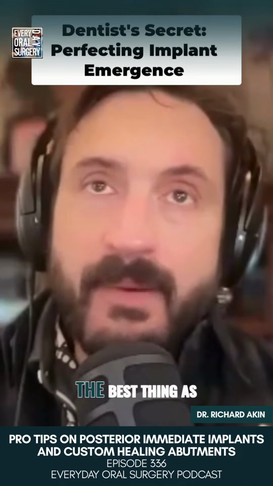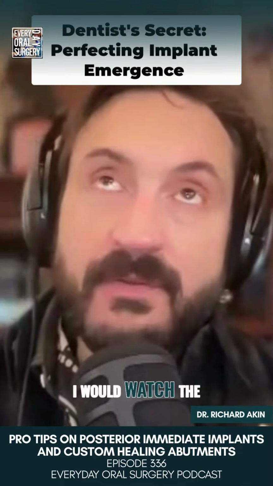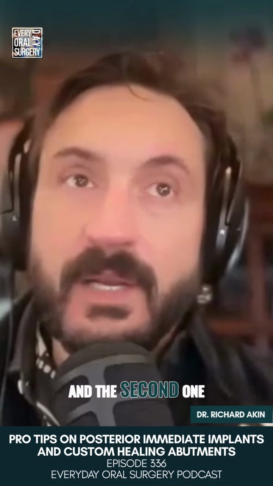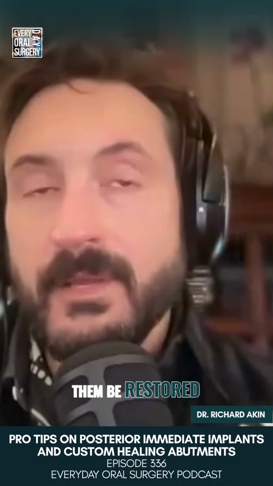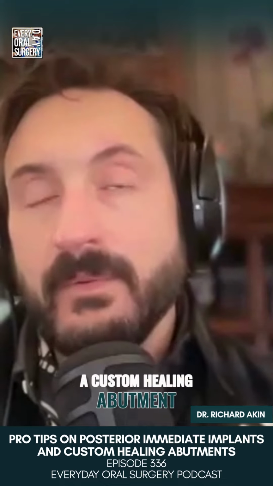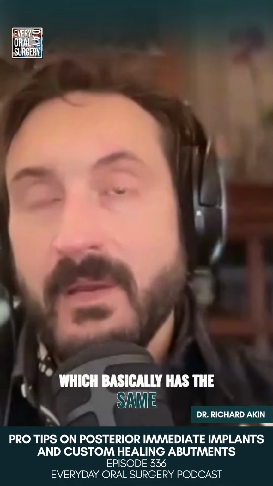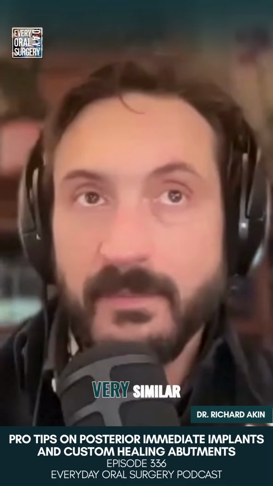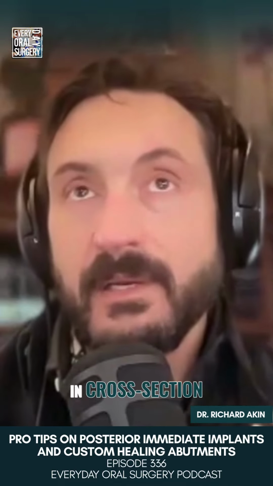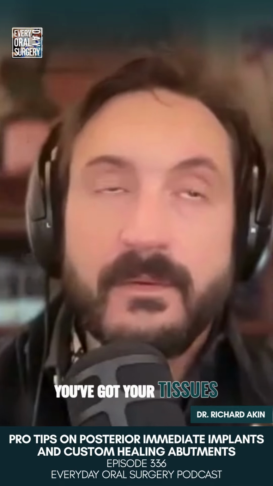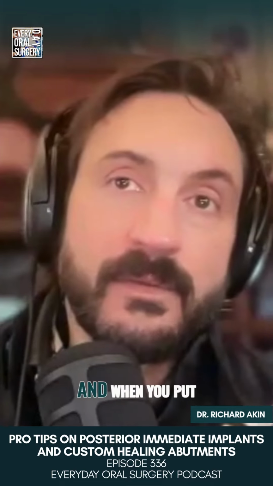I think the best thing was that I would watch the dentists restore these. In the first one and the second one, I did go and see a number of them be restored. When you take out a custom healing abutment, which basically has the same subgingival contours as an anterior provisional, it looks very, very similar in cross section.